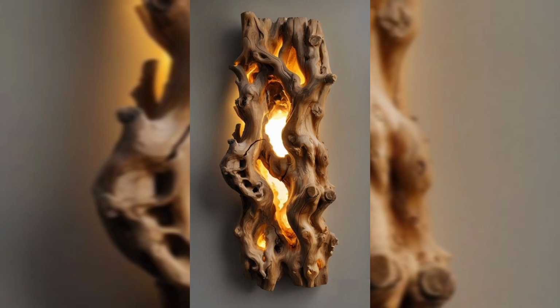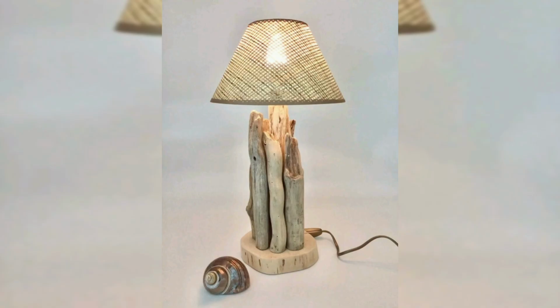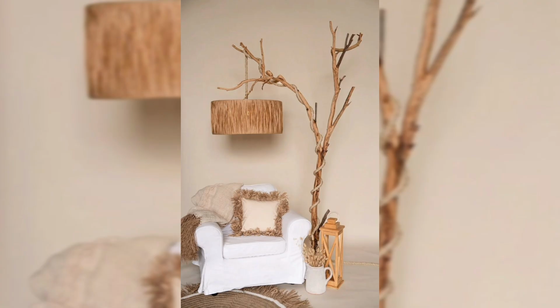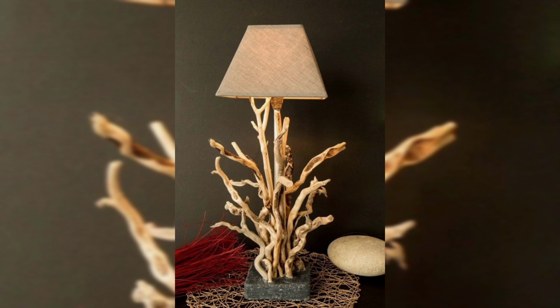Craft wood craft ideas. Create projects for natural decor. Nature often provides the best material for craft.